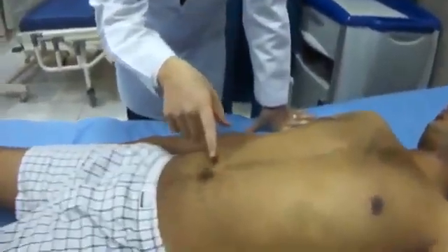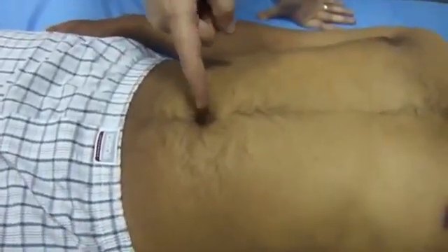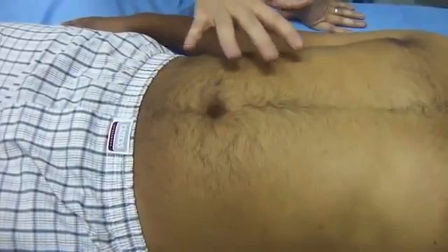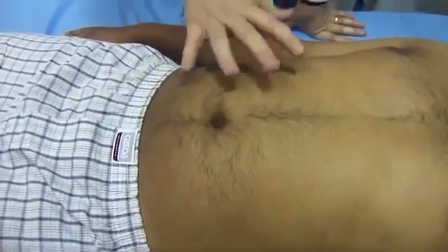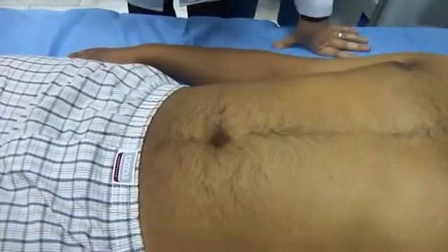Let's talk briefly about the umbilicus. The umbilicus, as I said, is mid-equidistance between xiphisternum and symphysis pubis, inverted, and has the same color. If the umbilicus is displaced downwards with the abdomen being distended, one should suspect the presence of ascites.